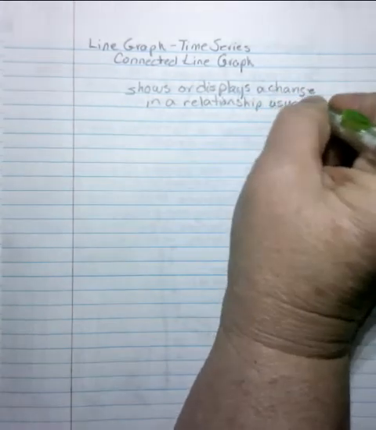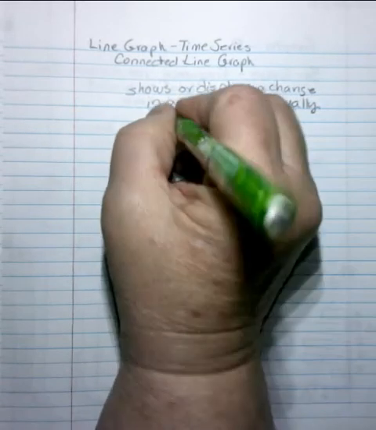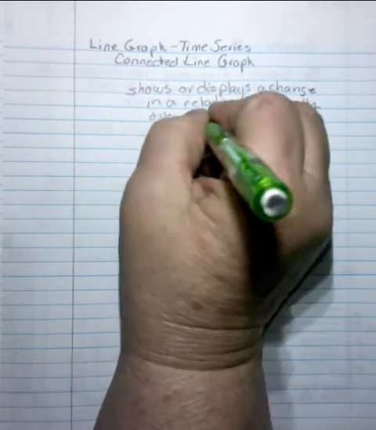It does not have to be over time, but that is the typical type of line graph.